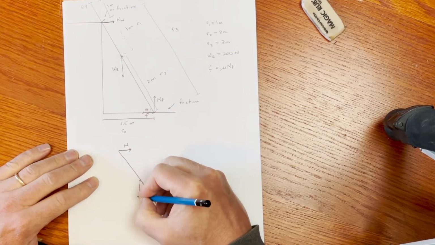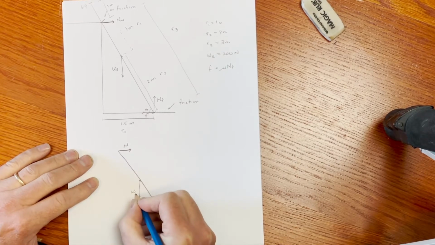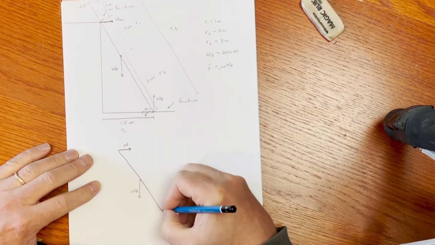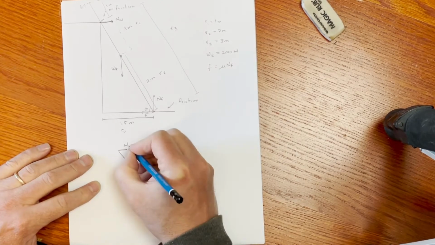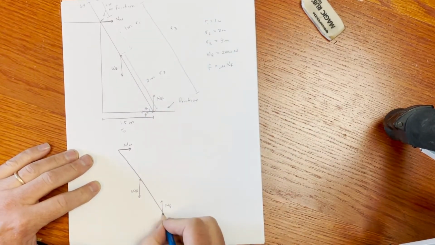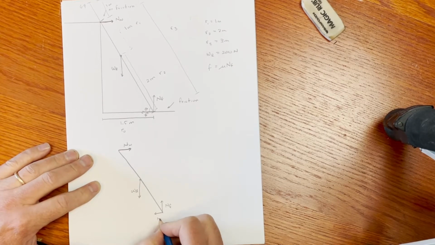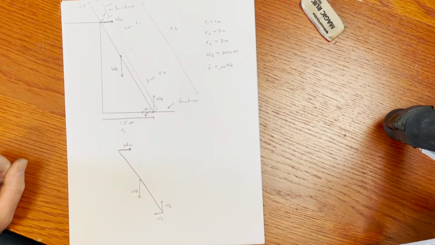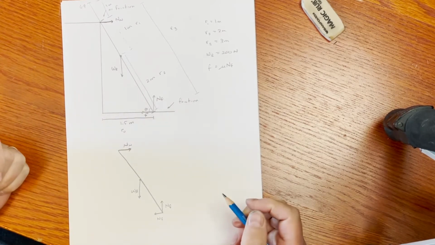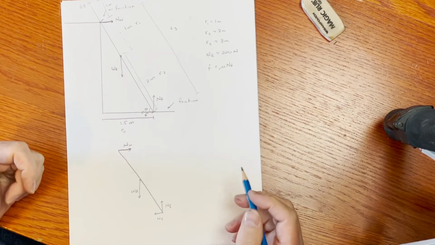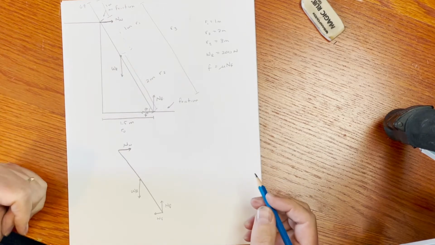I get my weight of the ladder pointing like that. I get a normal force from the floor pointing up like that. Let's call this NW. And then we get our frictional force right there. Okay, so our first step with these problems is to write down our first condition of equilibrium, which is that the forces have to equal 0.